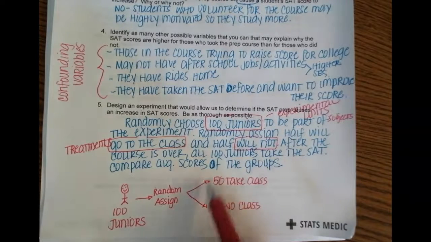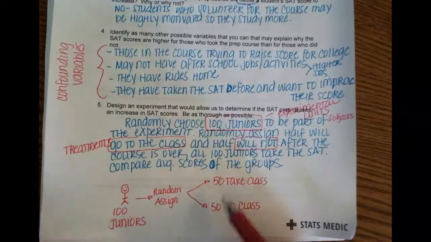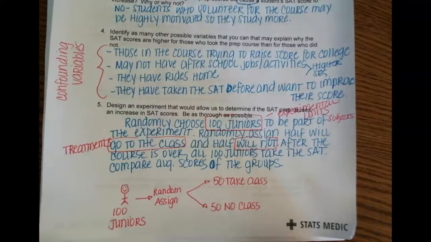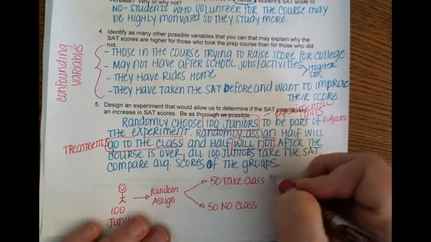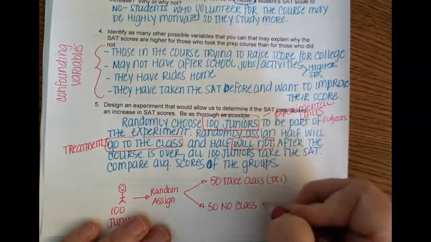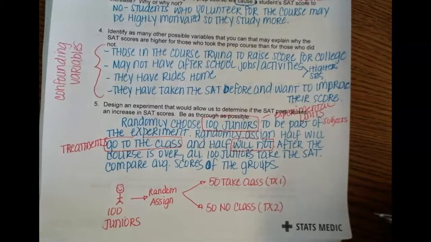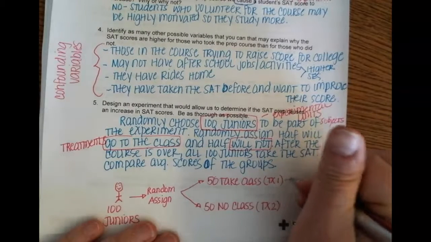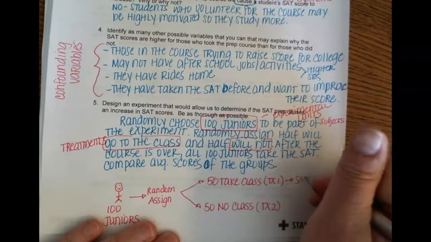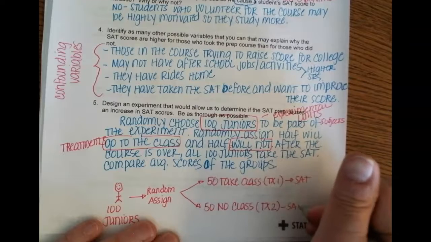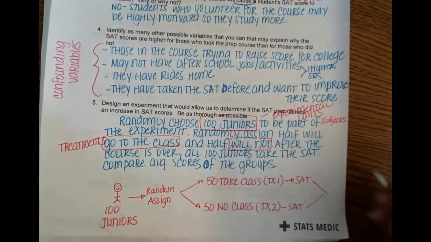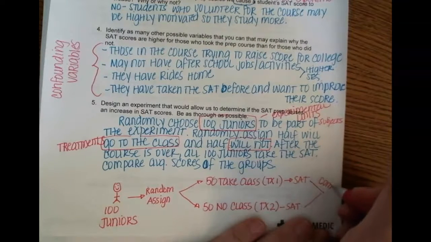Okay. You want to keep these approximately equal. I mean, if you have an odd number, there's going to be more in one group, but you don't want a whole lot more in one group than the other group. You want to keep these as equal as you can. So taking the class is one treatment, so I'm going to call that treatment 1. The other one is the second treatment. We have 2 treatments here. Okay. Then after they take the class, we could say they take the SAT. And then we're going to compare scores.